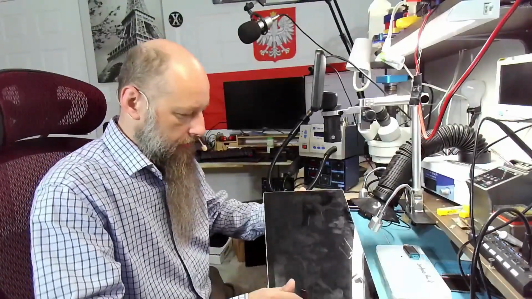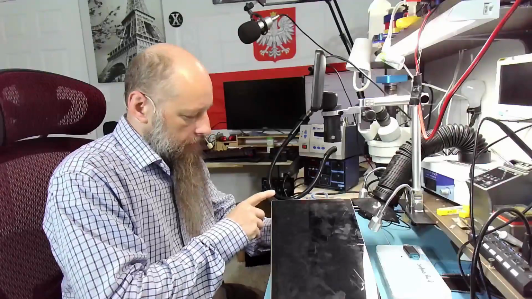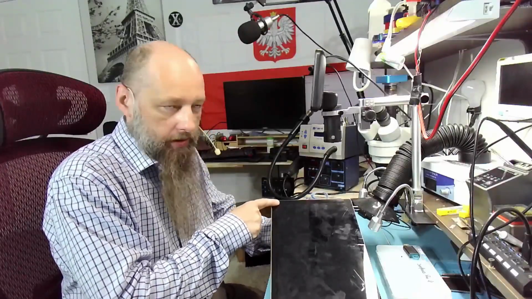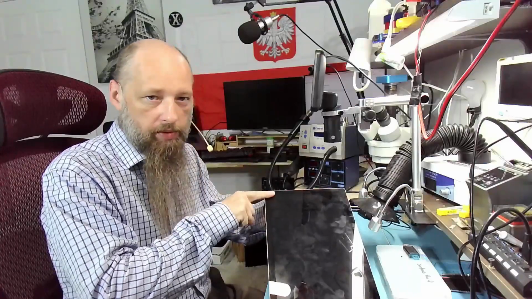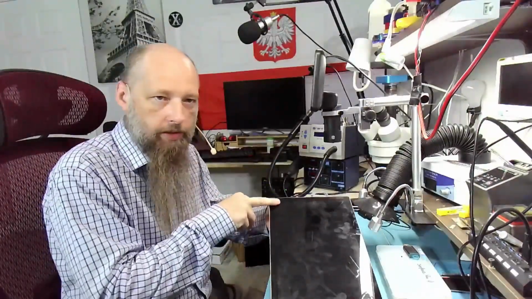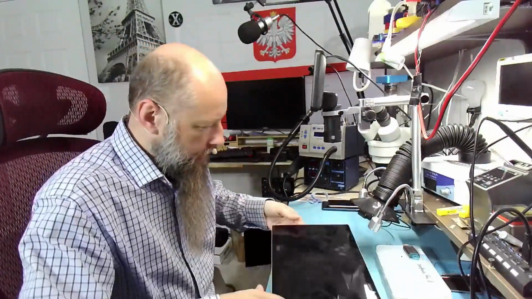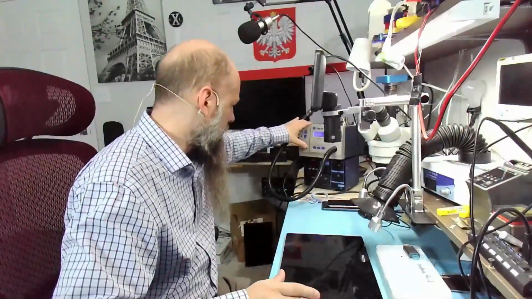So now, since you see that it works right now, that's what it was when I was testing it before I sent it to the customer. But in the shipping, the magnet came loose and is now in the position where occasionally it'll start touching the digitizer from the back, fooling the digitizer that the finger is here. That's what I think is happening, but let's see.